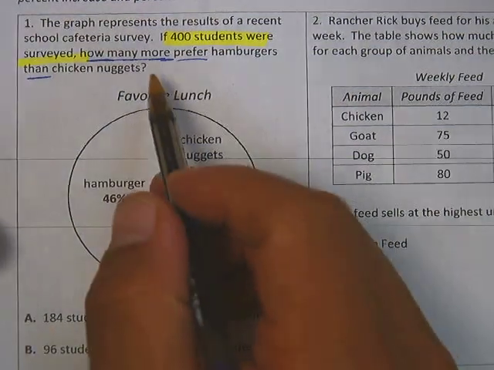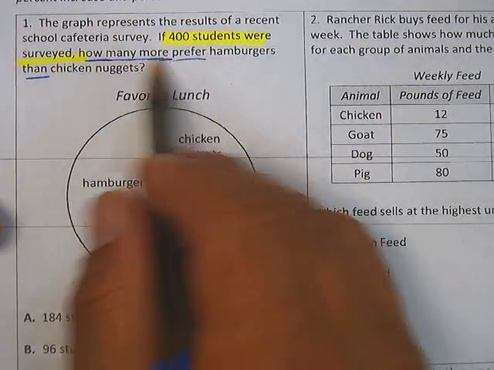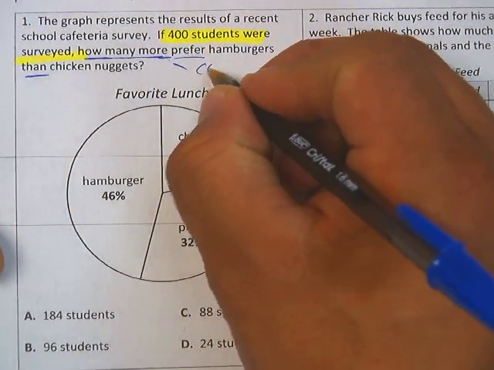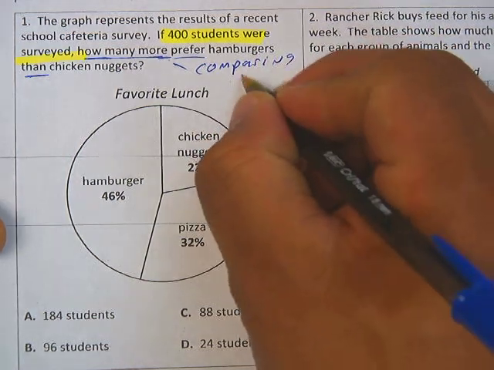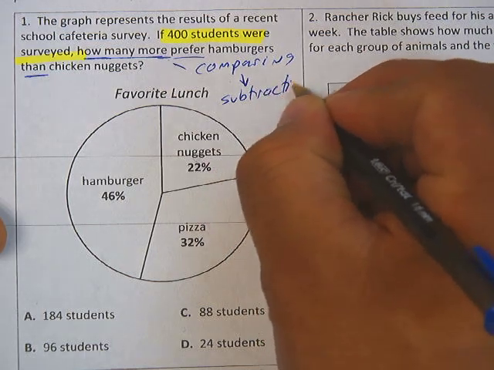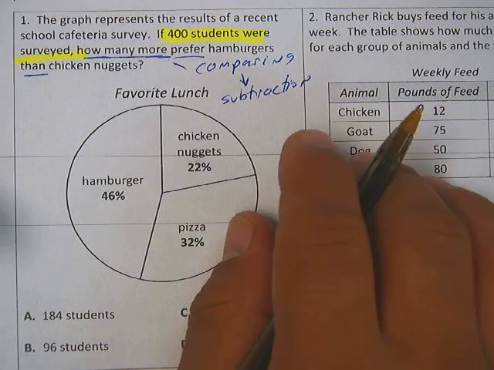And so automatically when I see that kind of phrase, how many more than, I already know that I'm comparing. So when I'm comparing, that means one of my operations is going to be subtraction. That might not be the only thing I do, but I know I have to for sure subtract.